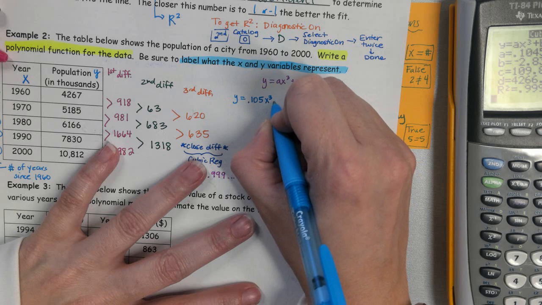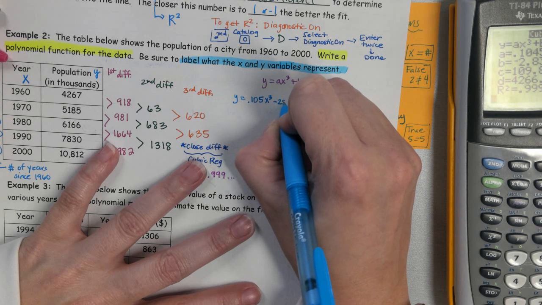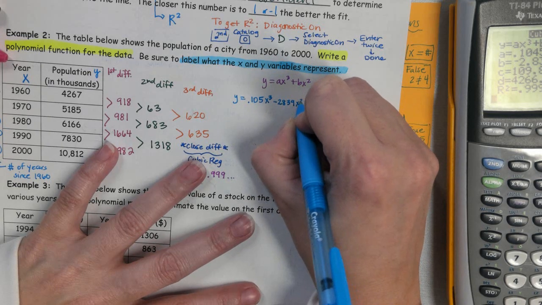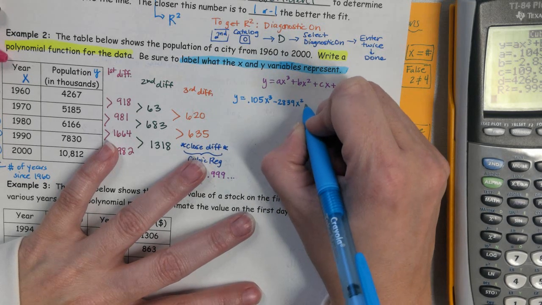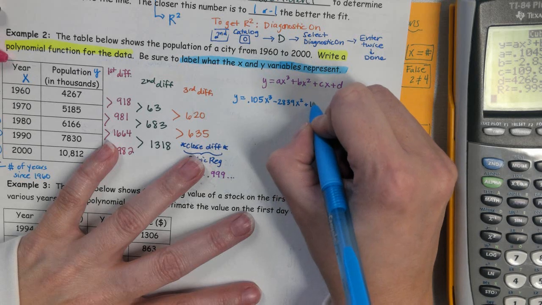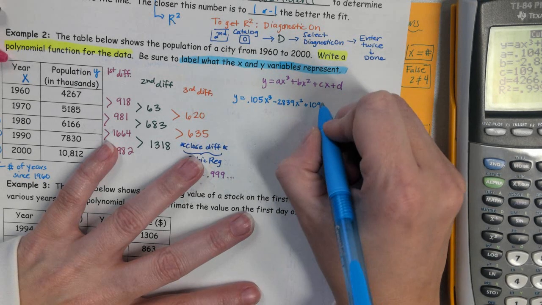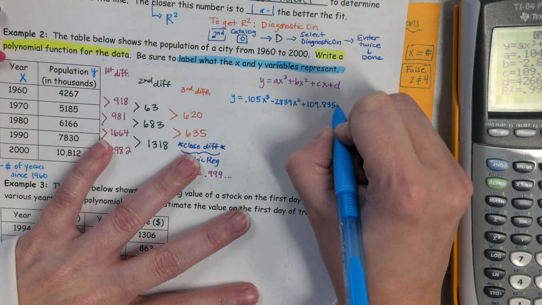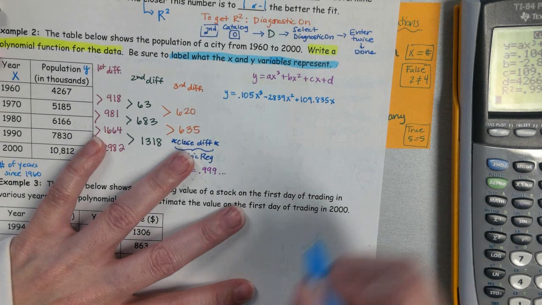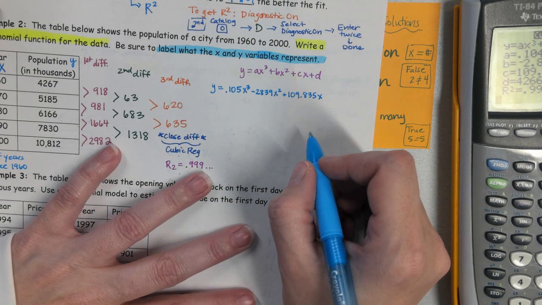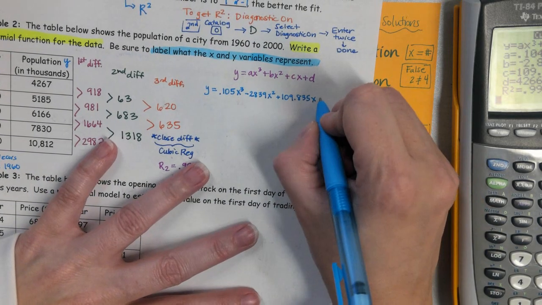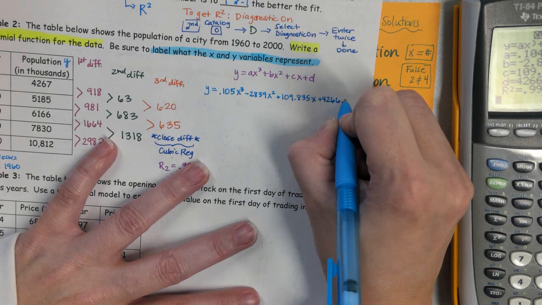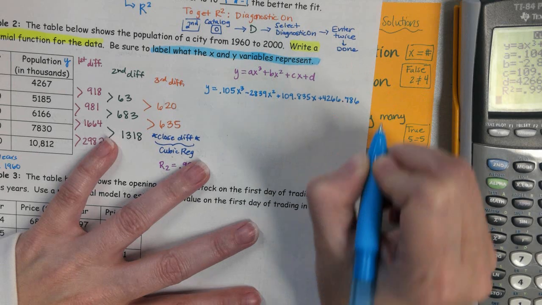And then this would be minus 2.839 x squared. The next one is positive, so this is going to be plus 109.835 when you round. And then you have the x with that. And then the last number is 4,266.786 when you round.